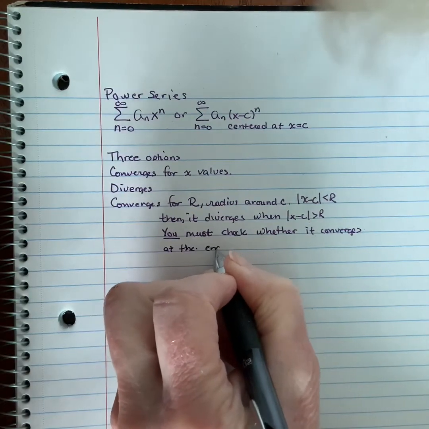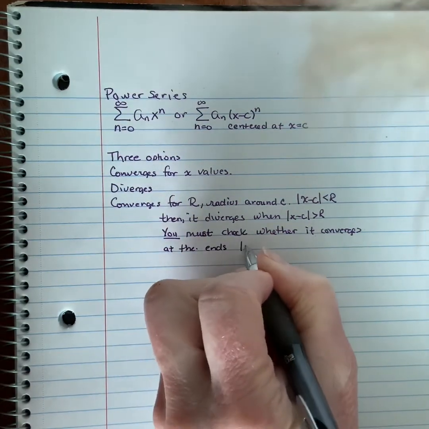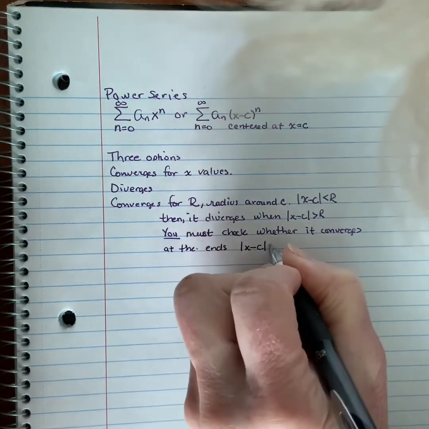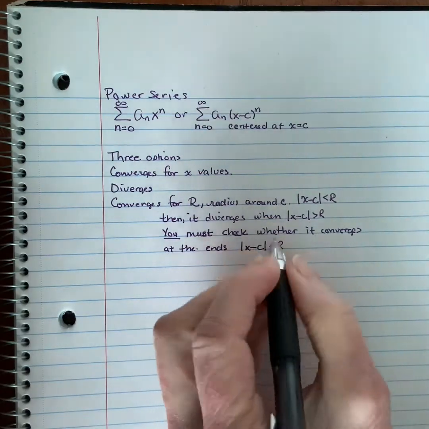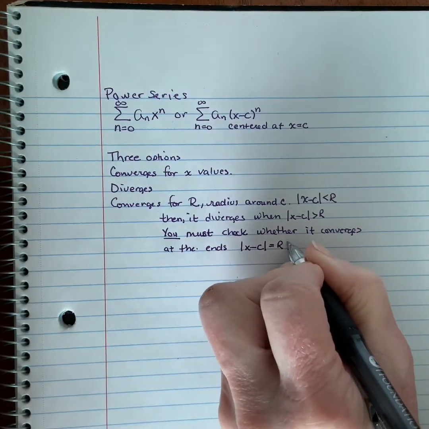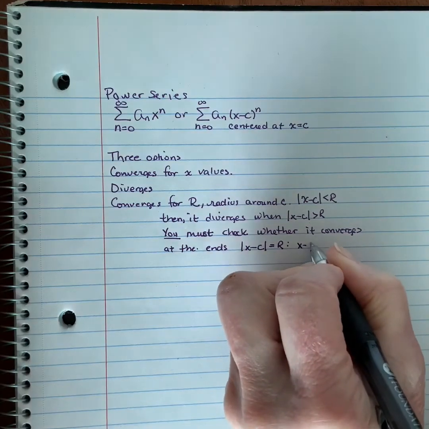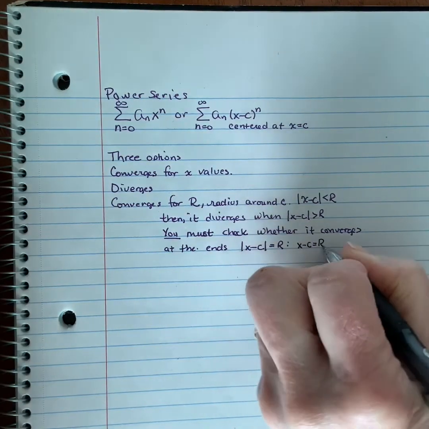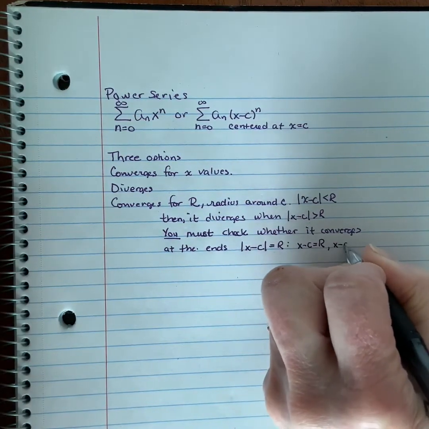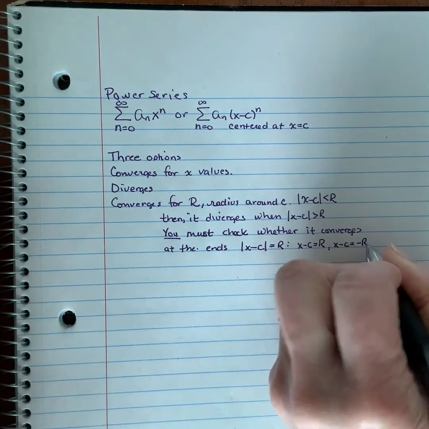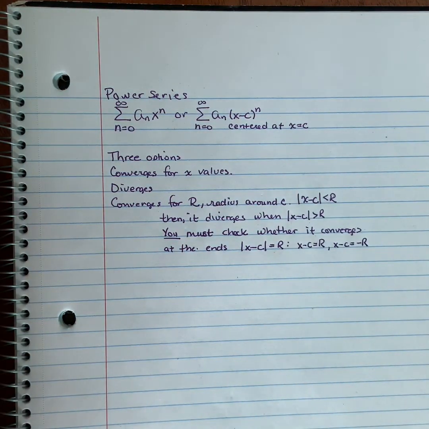Now, where are the ends? They are where x minus c is equal to r. So in other words, that would be where x minus c equals r and where x minus c equals minus r. So if we've got a radius of convergence, we've got to check the endpoints.